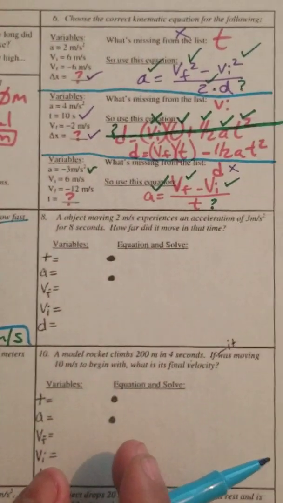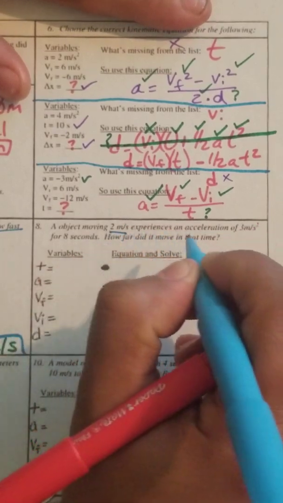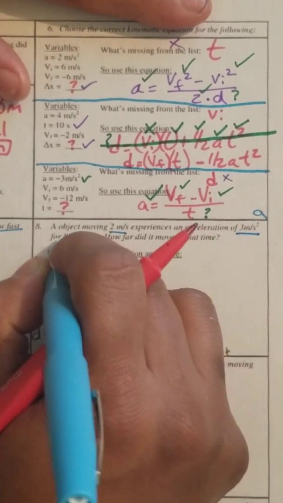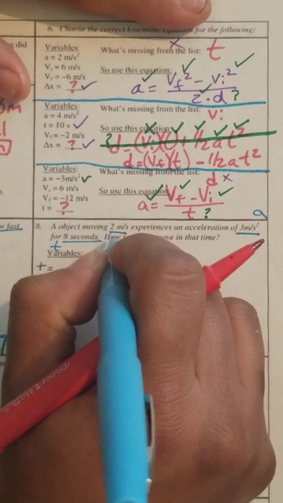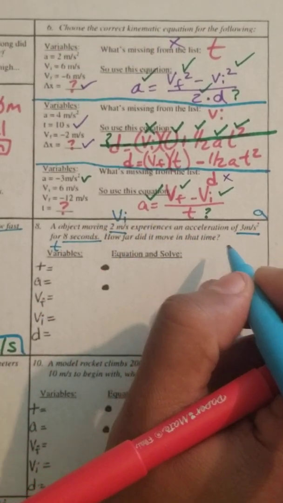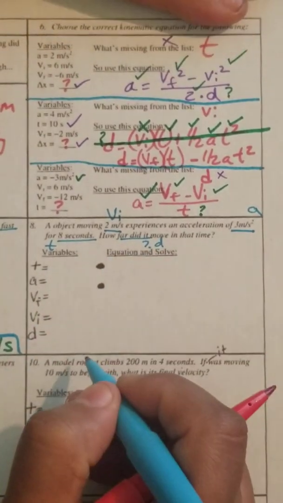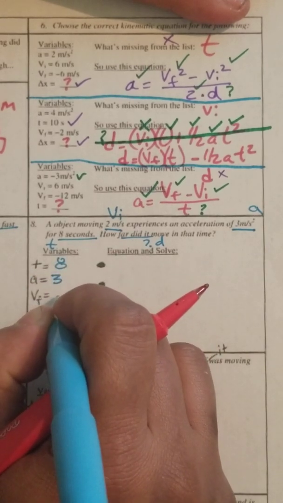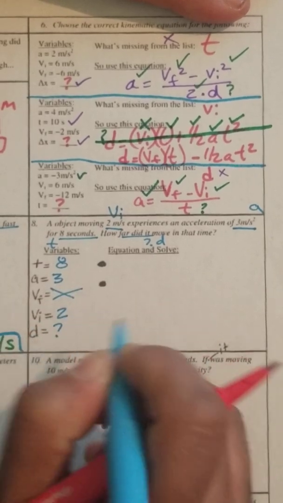Number 8. Let's practice number 8. The object is moving 2 meters per second, experiences an acceleration of 3 meters per second for 8 seconds. How far is what I'm looking for. So this is what it was going first, the V sub I. Then it accelerates, so it must have got faster. But we want to know question mark distance. Let me come over here and fill in my blanks. The T was 8, the A was 3, the VF, I don't know. They never gave it to me. The VI, though, is 2, and the D is question mark.